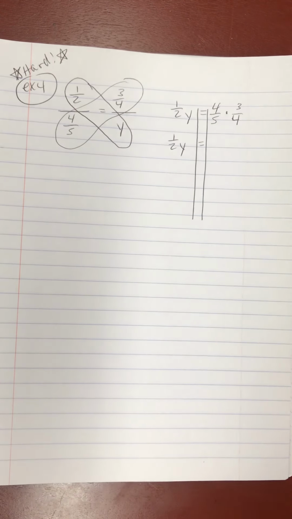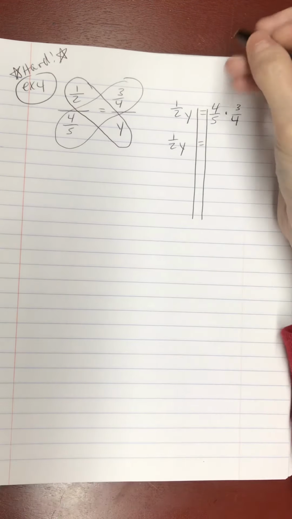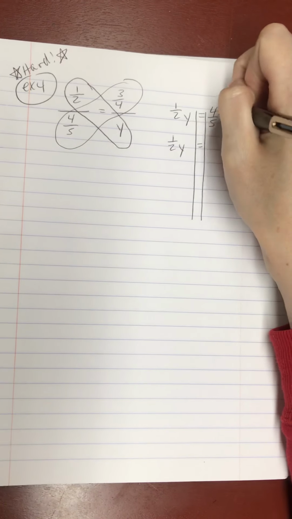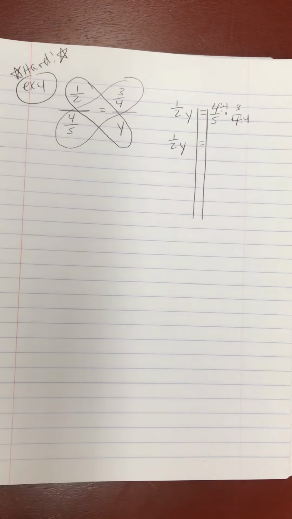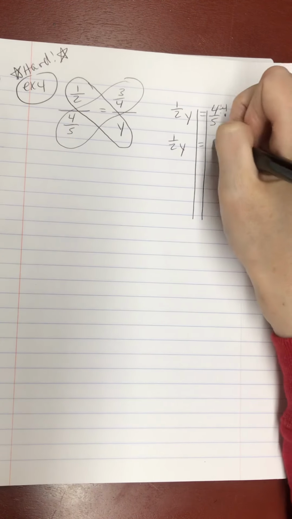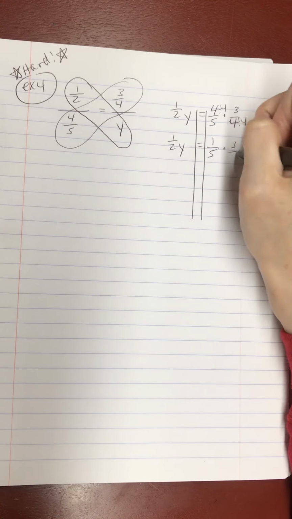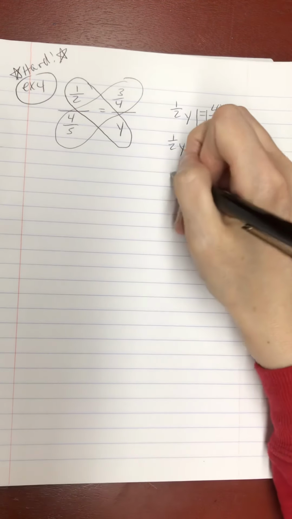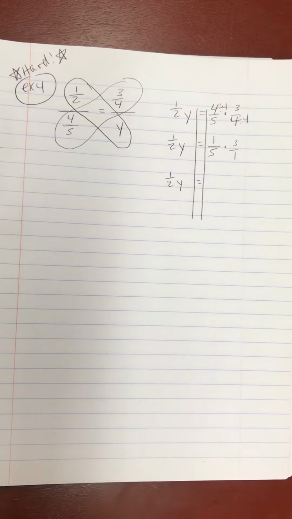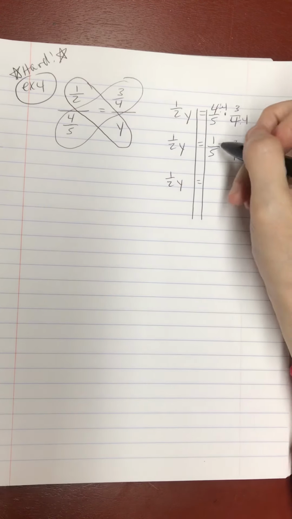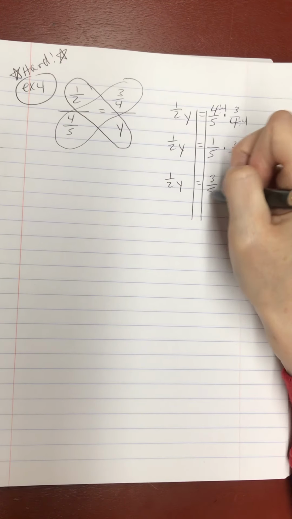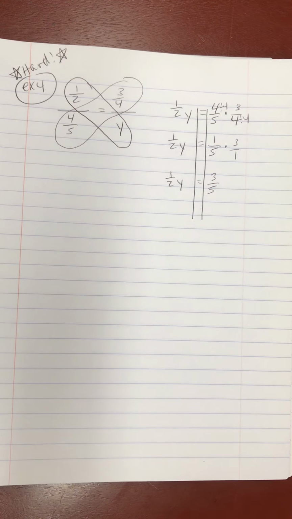You could just use your calculator with the ABC key, or you could say, oh, by hand, I know I can divide a 4 out of those 2 diagonals. I'm allowed to do that. So this whole thing turns into 4 divided by 4 is 1/5 times 3 over 1. You could do it like that, and then just bring down the 1/2 y again, and then multiply straight across the top and bottom. You get 3 over 5, or 3/5. Okay, so we're really close to there, but we're not quite done.